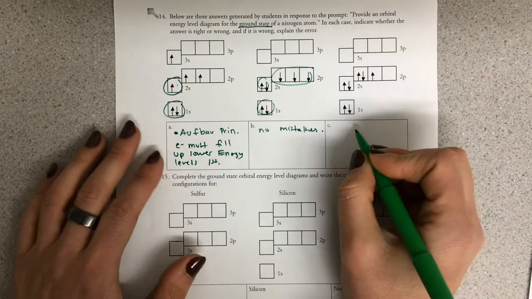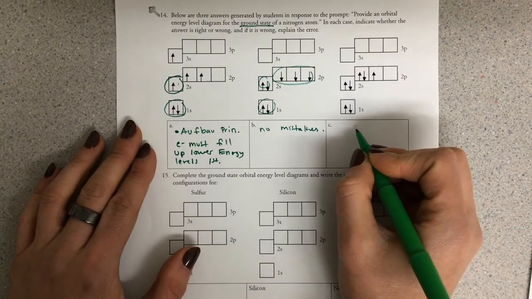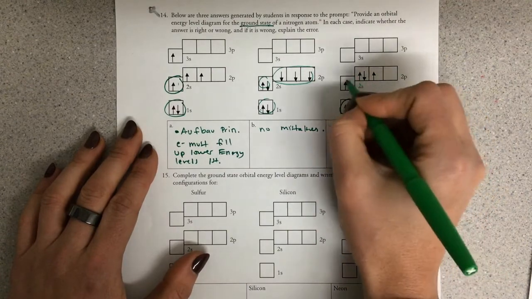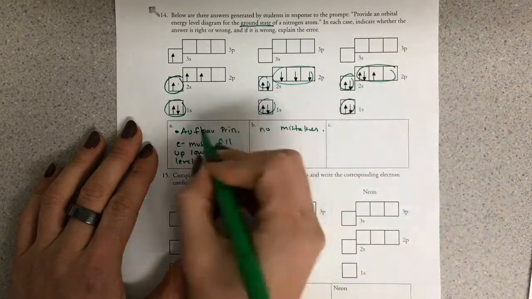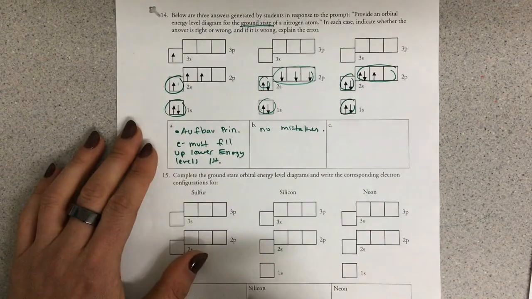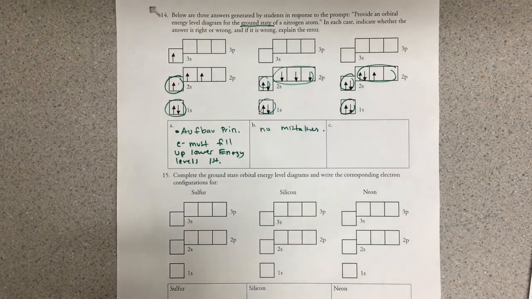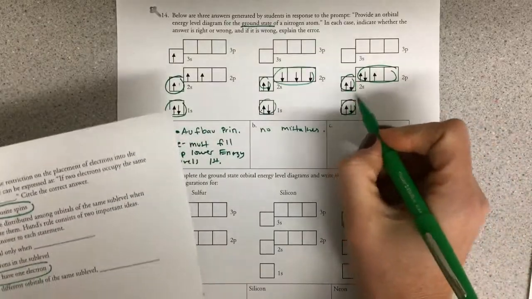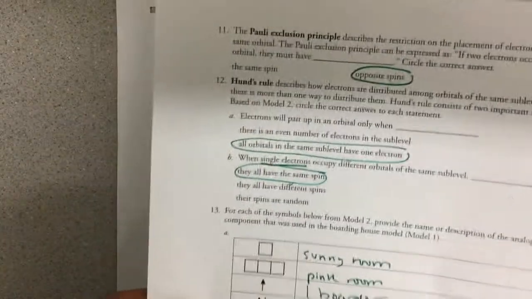Sweet. Okay, and let's take a look at this one. First the 1s and the 2s and the 2p, so the Aufbau principle is not an issue. Do they all have opposite spins? Yes. Okay, but let's take a look at Hund's rule.